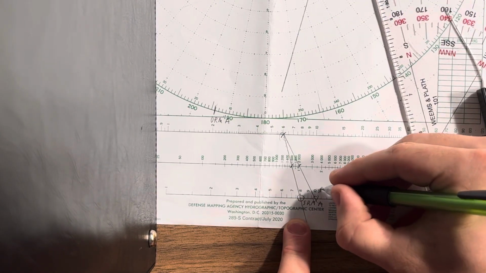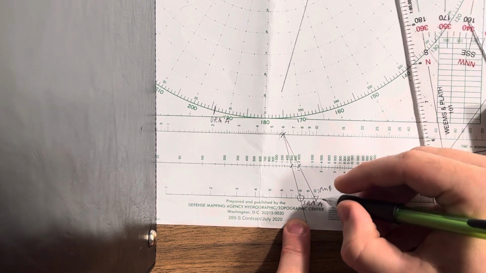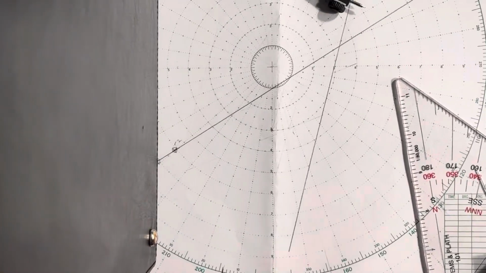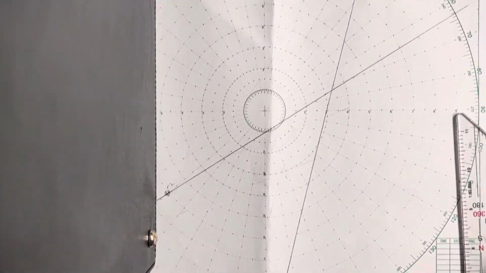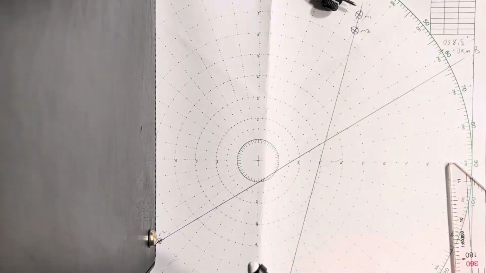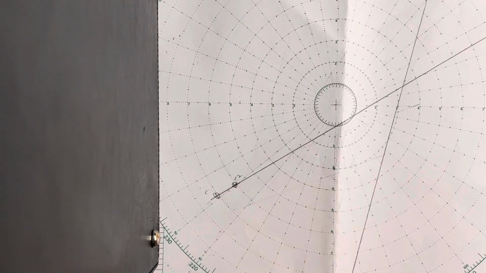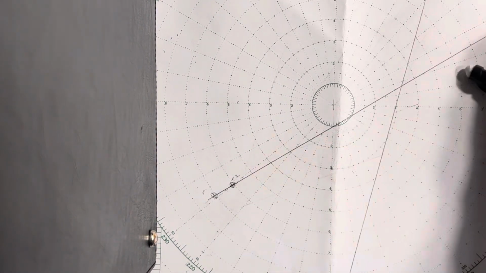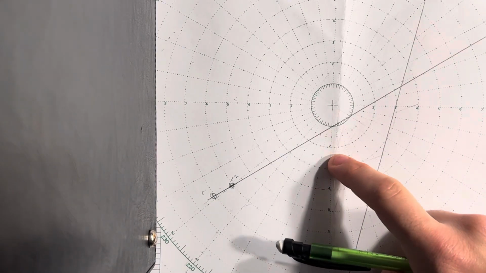And that is the SRM of contact B, 10 knots. So contact A has a direction of relative motion of 194 and a speed of relative motion of 8 knots. Contact B has a direction of relative motion of 058.5 and a speed of relative motion of 10 knots.